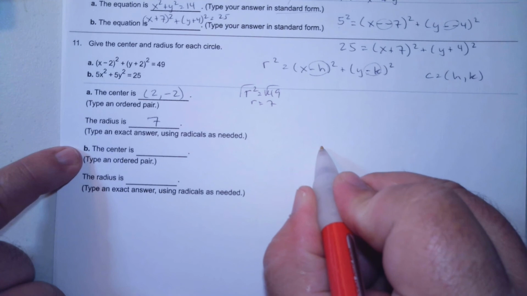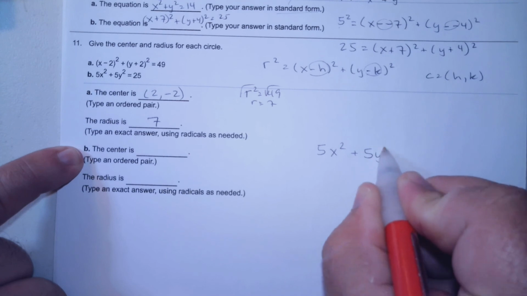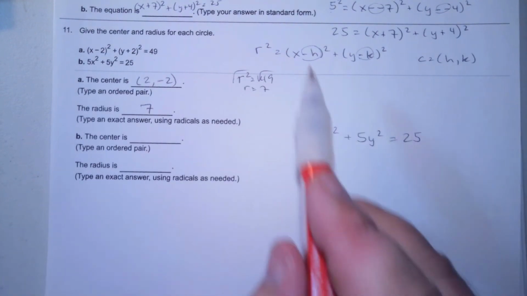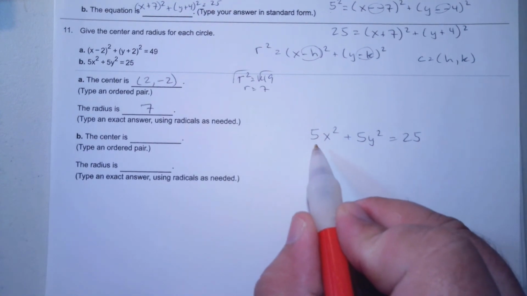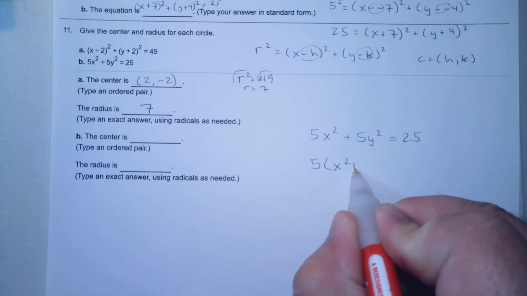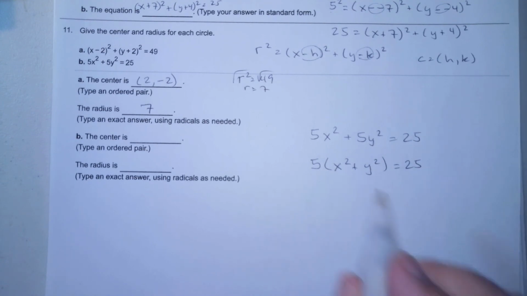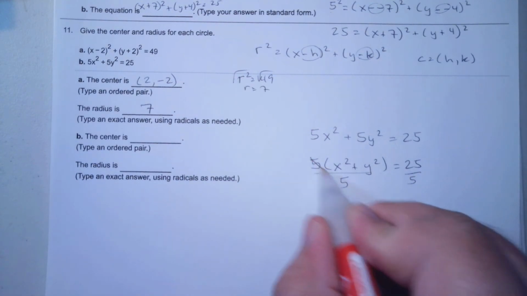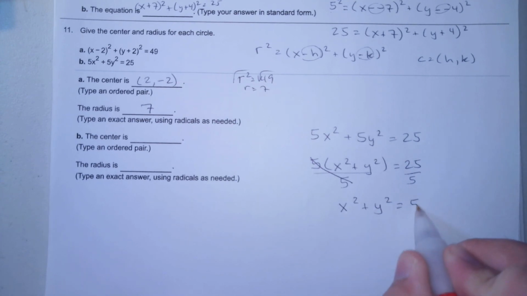Let's look at this one. We have 5x squared plus 5y squared equals 25. Our formula does not have any coefficients. So let's look at this. We can factor out a 5. Get rid of this 5 because we can't have it on that side, so we divide both sides by 5. So now we have x squared plus y squared equals 5.